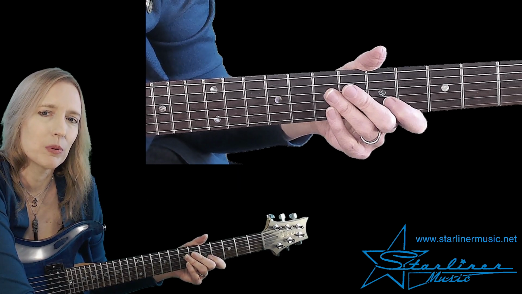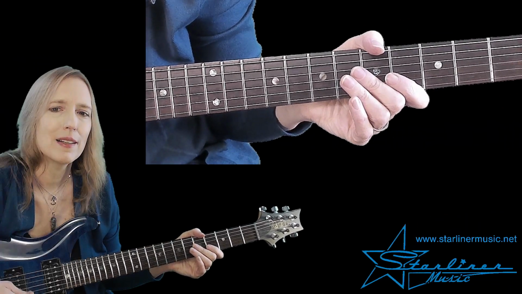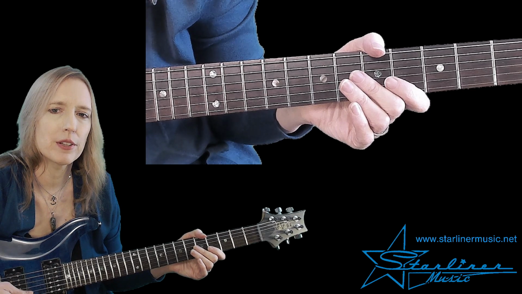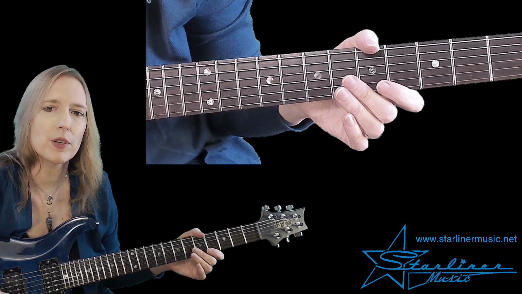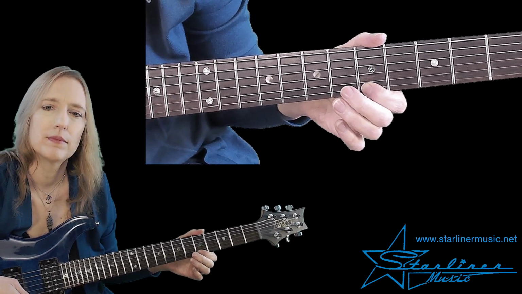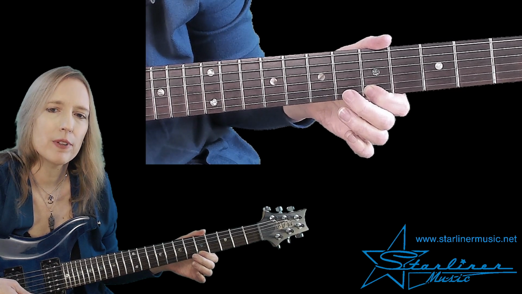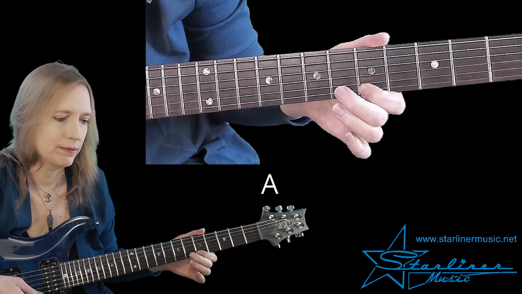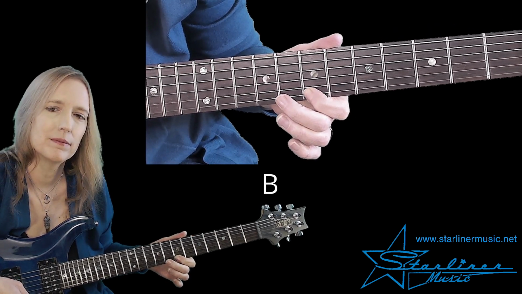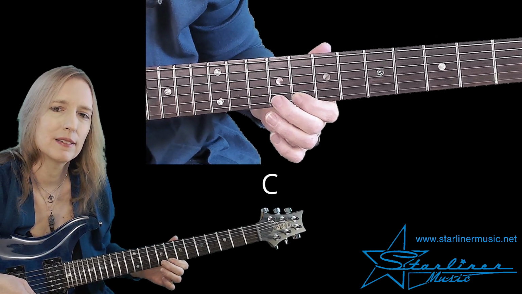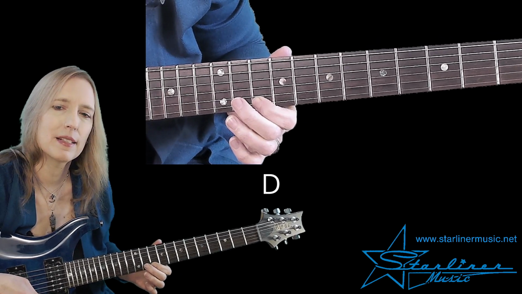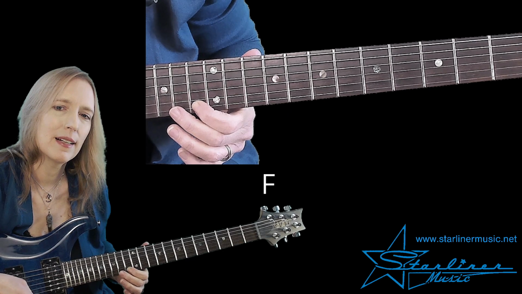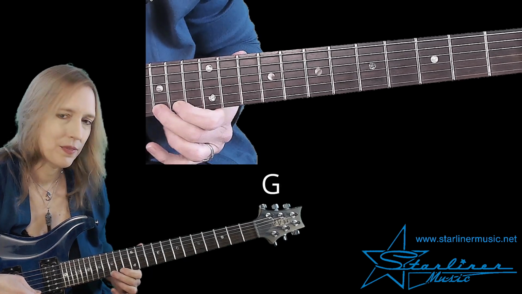Let's go through a couple of examples. Let's go ahead and spell the A major scale. We're going to start on the root letter A. I'll be at the 5th fret on the first string. Now let's go ahead and find all the letters of the musical alphabet. A, B, C, D, E, F, G.